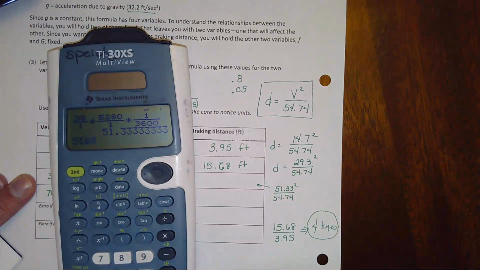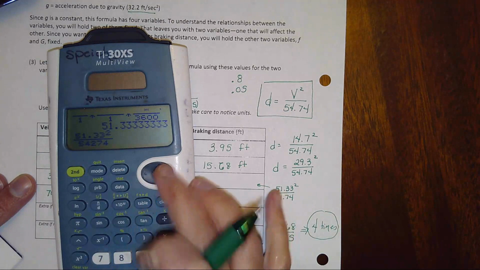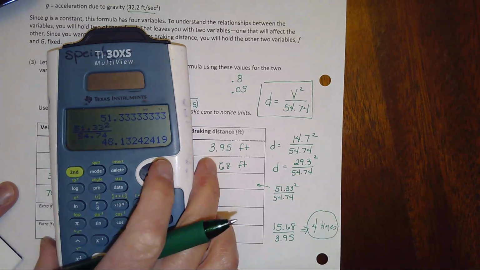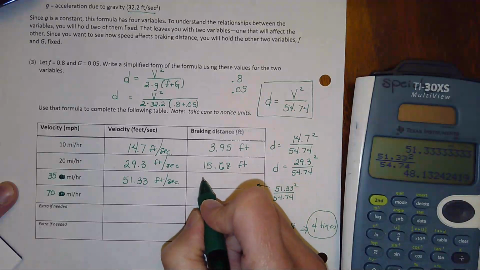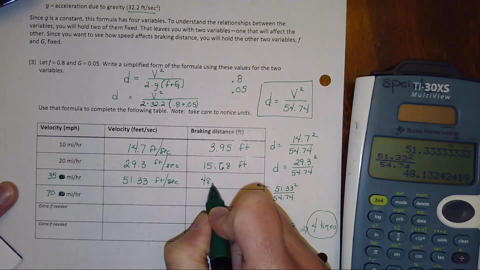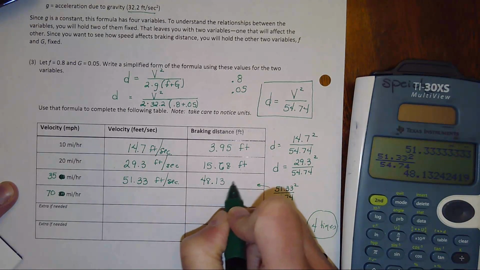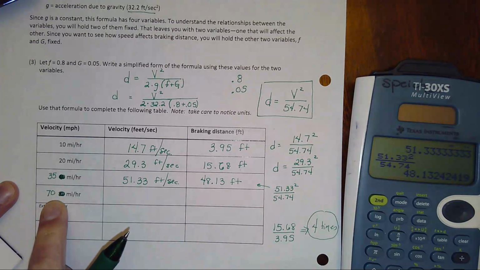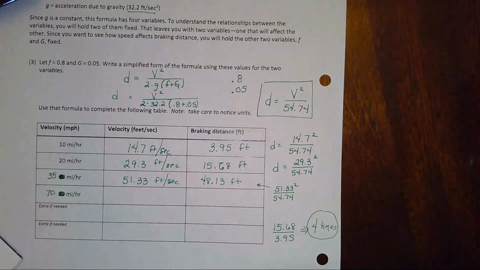So 51.33 squared is on the top of the fraction, and then 54.74 is on the bottom. Oops, forgot my decimal. So our braking distance is 48.1 feet. And now let's repeat for 70 miles per hour.